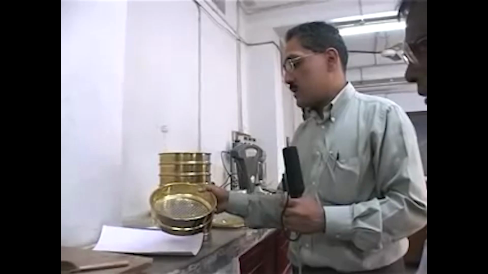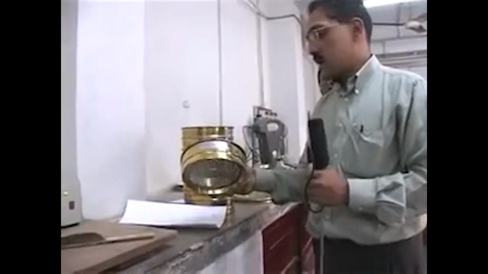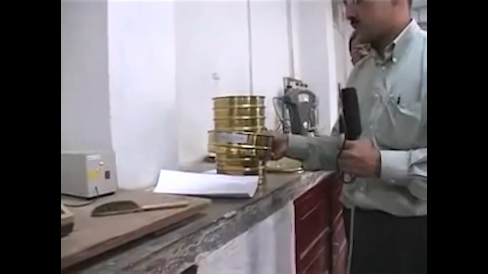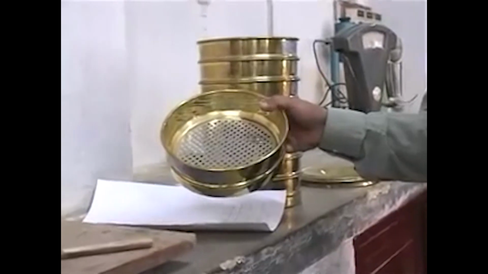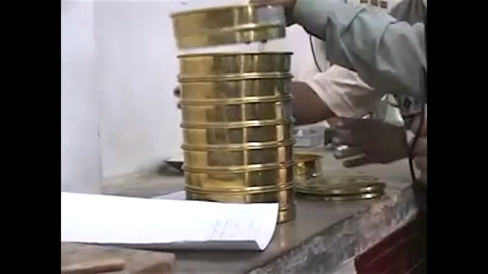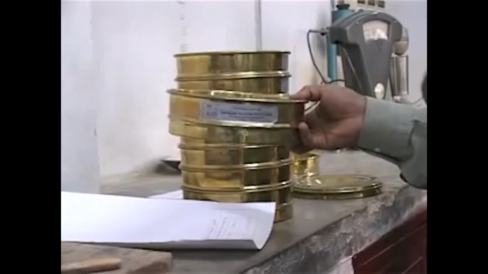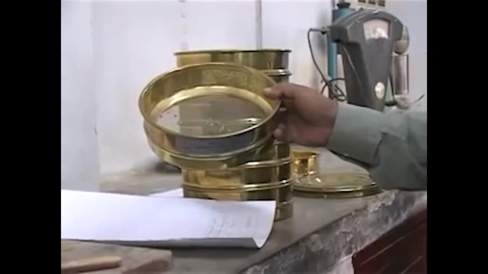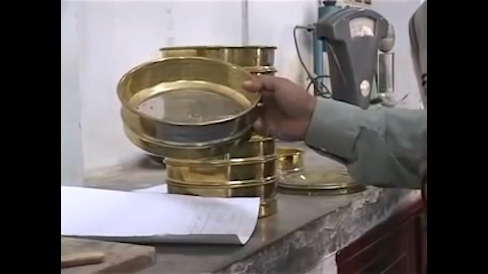So you see now, after shaking for 10 minutes we got the sieves back. As you recall, this was the coarsest sieve, and in this one we do not have any coarse soil retained. Then we move on to the next one, which is a 2 millimeter opening size IS standard sieve, and here you can see that we have a little bit of soil retained.